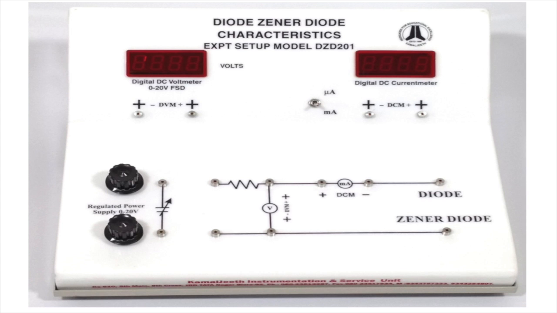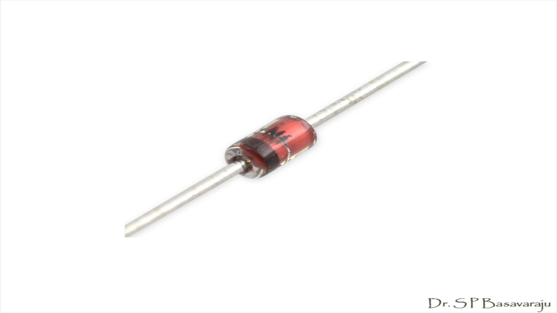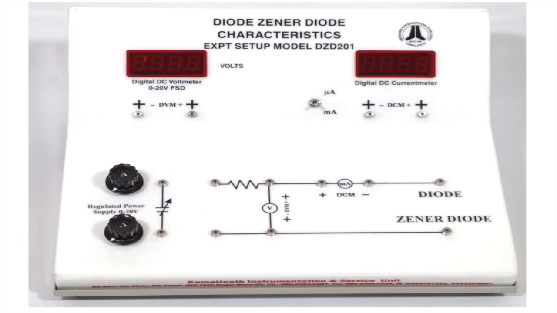This is the experimental unit to study the current voltage characteristics of a Zener diode, and this is the Zener diode. Like any other type of diode, it also has a P section and an N section. The side which has a black ring is the N side. Now take a look at the unit.